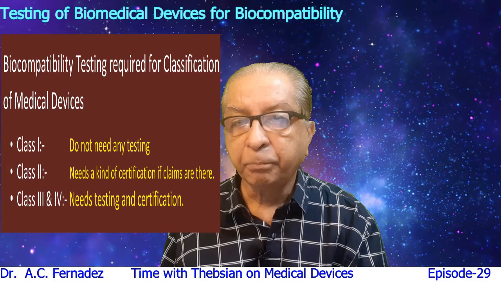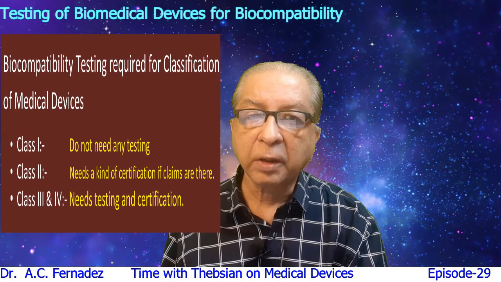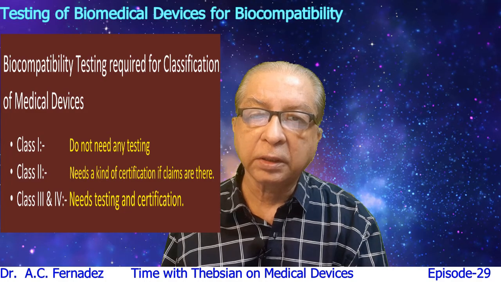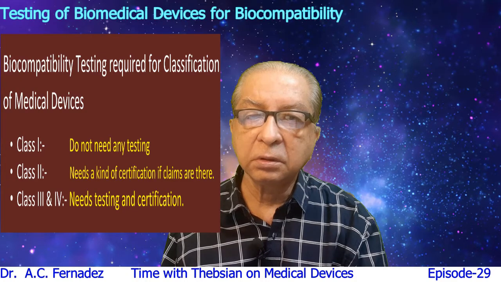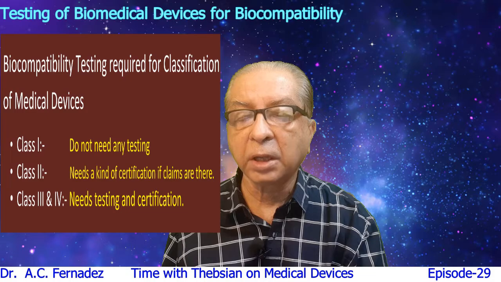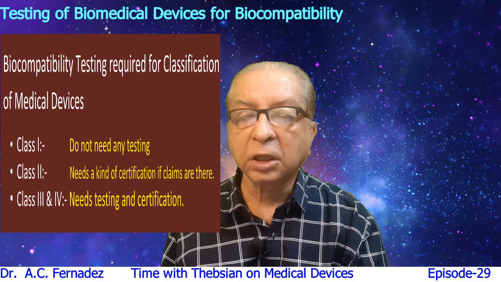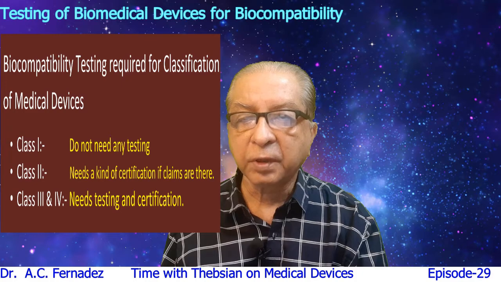It need not undergo biocompatibility tests, but if it is an electric wheelchair or a wheelchair that is automatic in function, naturally, you need biocompatibility testing at least for certain parts. Class 3 needs testing for biocompatibility and certification before going into the market. Class 4 needs testing, especially some long-term tests for biocompatibility is a must for class 4 devices.